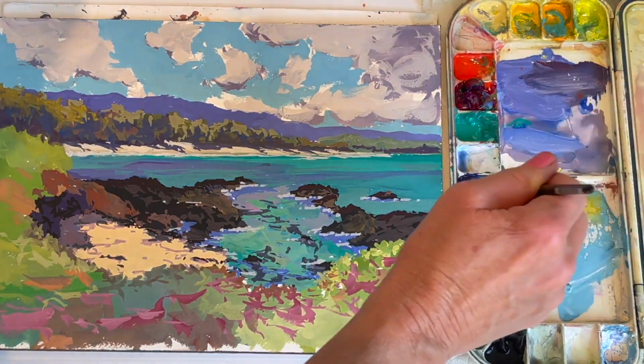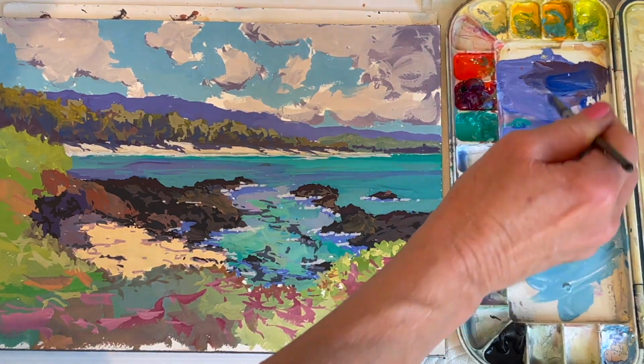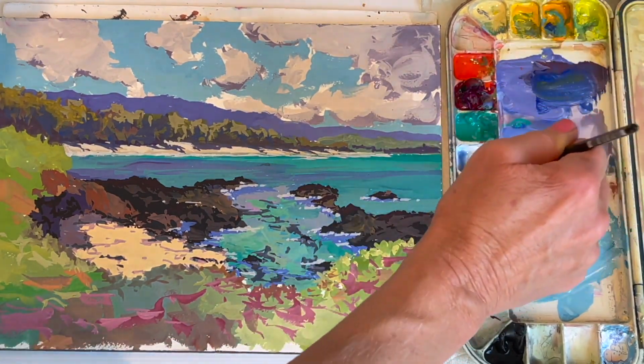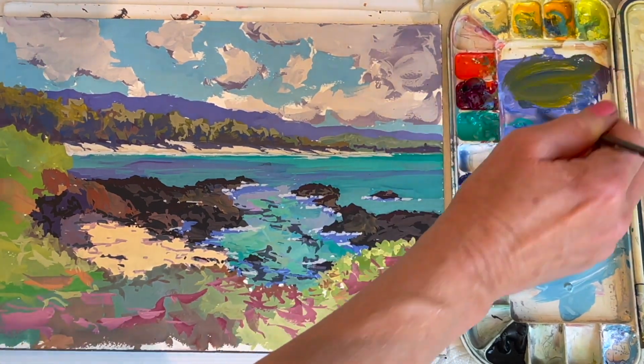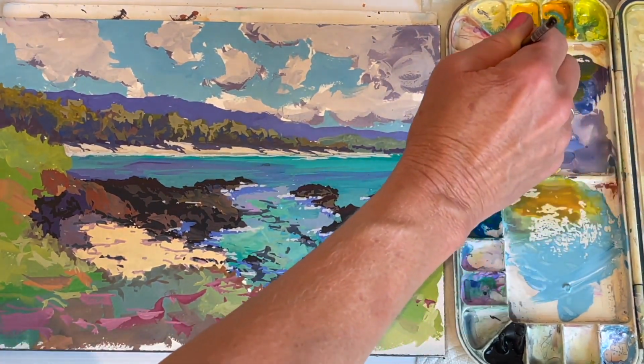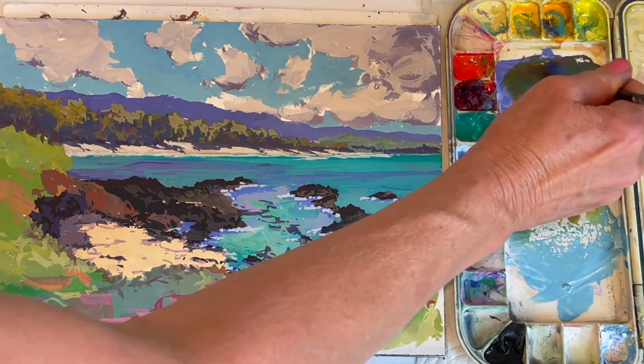Now I'm going to mix ultramarine blue, deep yellow, and some vermilion.